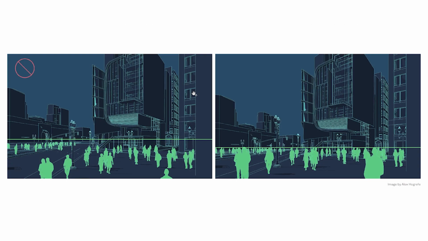Tip number 4 is another major thing that a lot of people will miss, and that is setting your eye height in the model. I've actually borrowed this image from Alex Hawkery, and you can see in the left and right of this image the difference that it makes when you have the eye level horizon set to about 5'6" to 6 foot.